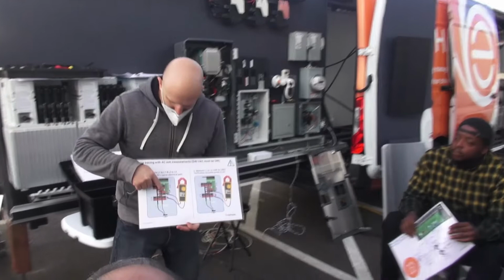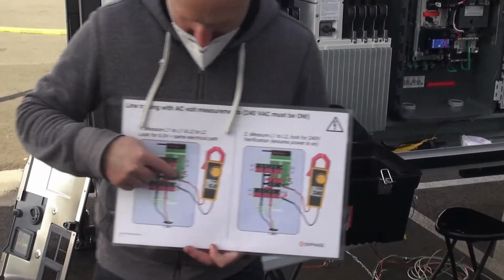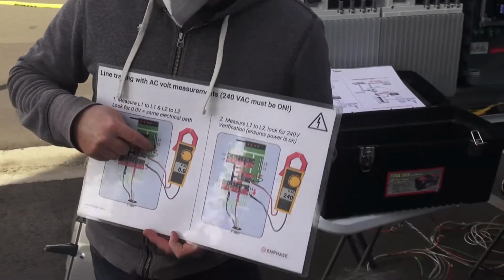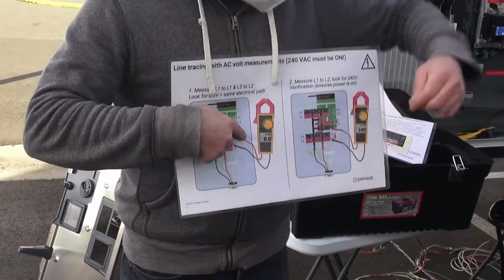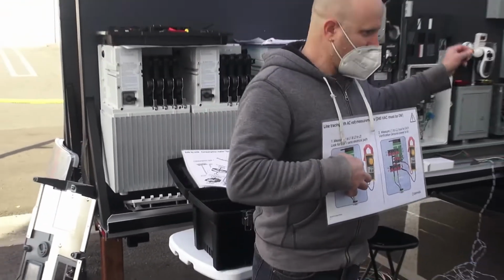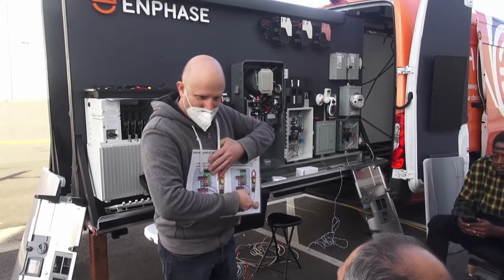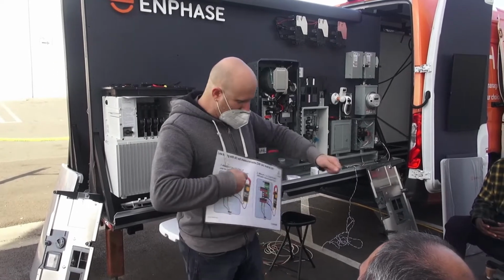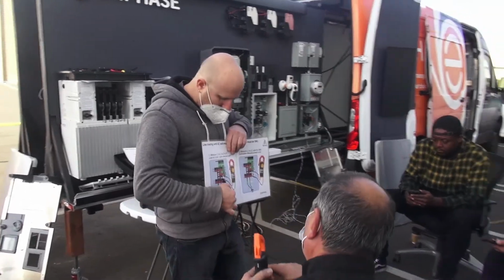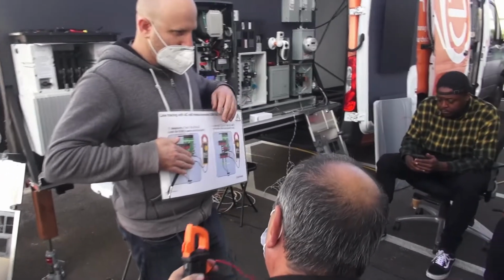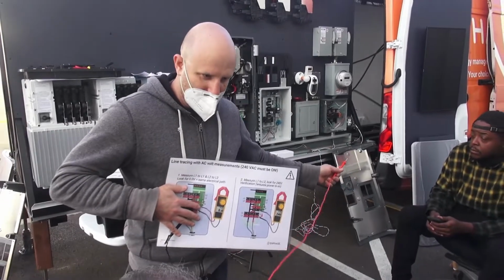And then you start out here, and remember, this is the IQ Gateway, the Envoy. It wants line 1. If I measure line 1 to line 1, line 1 to line 1, and I keep on going down, it should always be 0. And then I go, okay, that's the right one, and I clip it on. If I move down and down, one of my leads is going to stay put. This one stays here, and my other one is the one that goes 0, 0, 0, 0, 0. I'm going to keep on going.